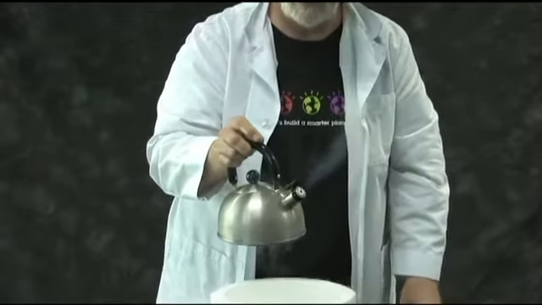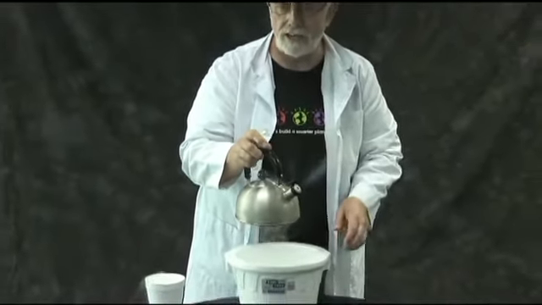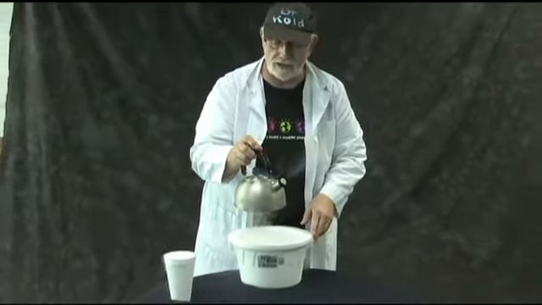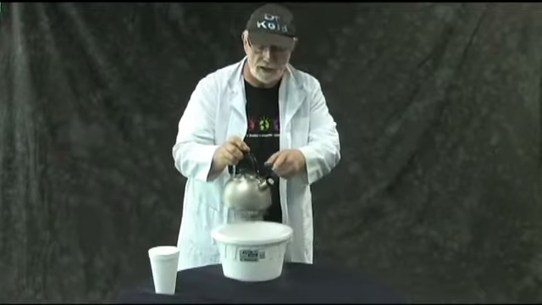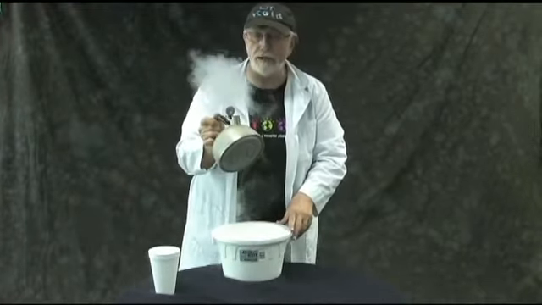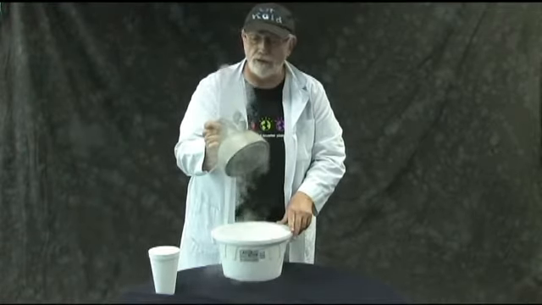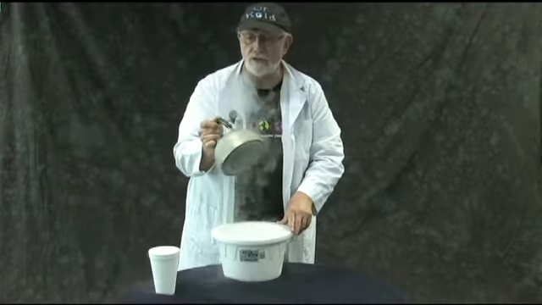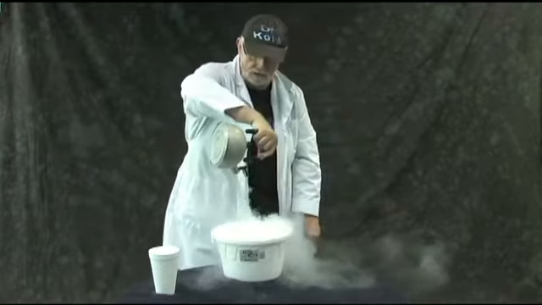As you can see, the teapot immediately starts to whistle because the teapot was at room temperature, and the liquid nitrogen boils at almost 200 degrees lower. Now I do need to be very careful because, as you can see, the teapot has become very, very cold. Metals transfer heat very quickly, so I dare not to touch that. And when we're done, we can just dump out our liquid nitrogen.